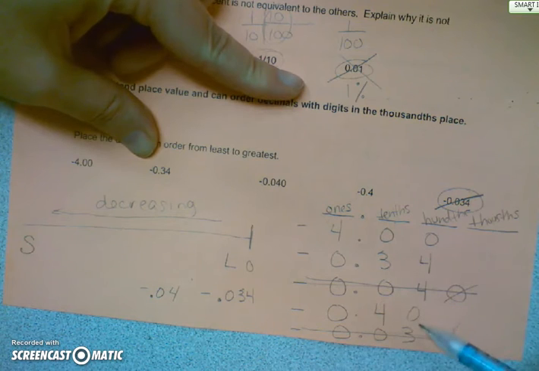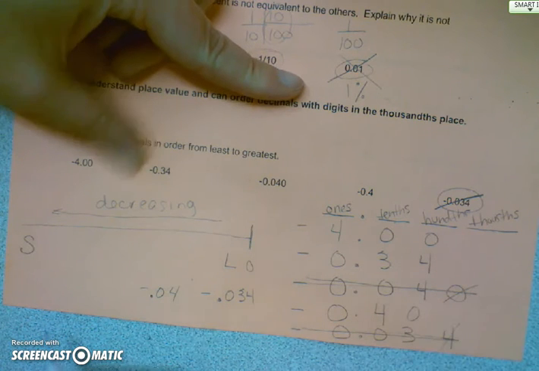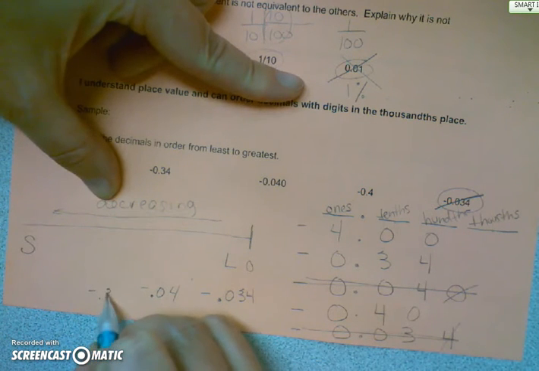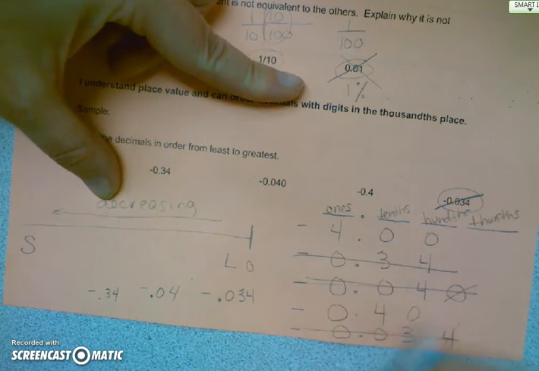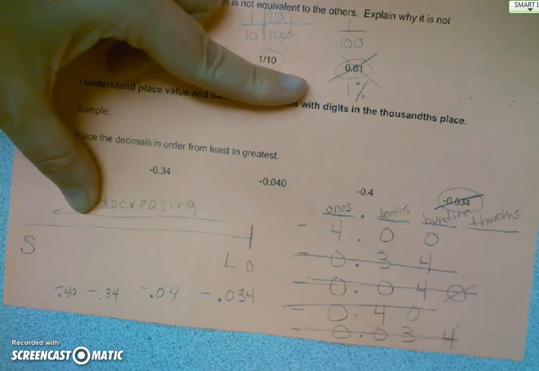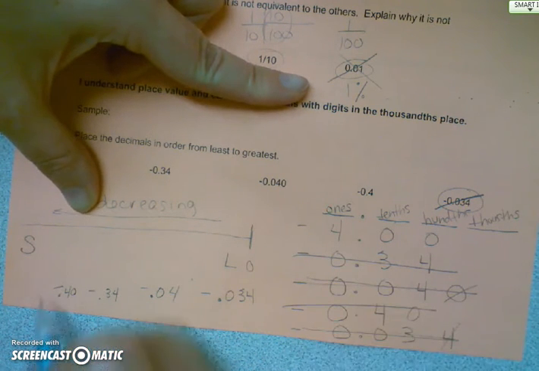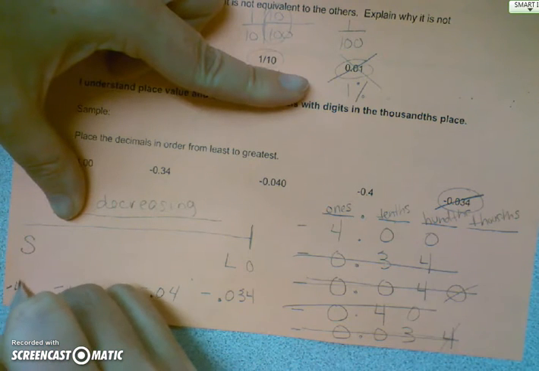The next thing we would run into, would we run into 34 cents or 40 cents first as we're moving along our number line? We would run into negative 0.34 and then negative 0.40. And then further along down our number line, we would run into negative 4.0.